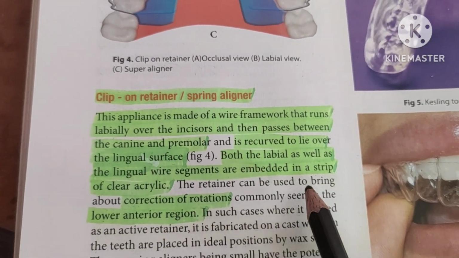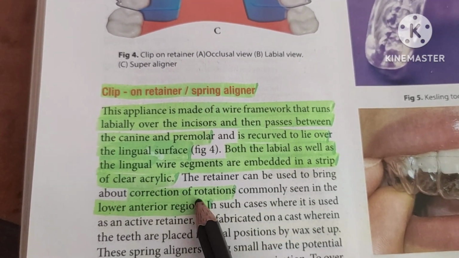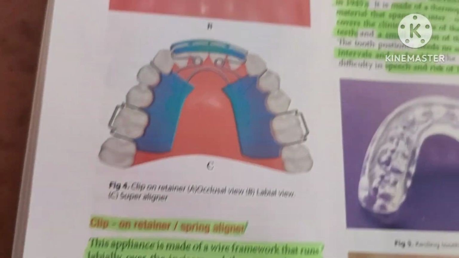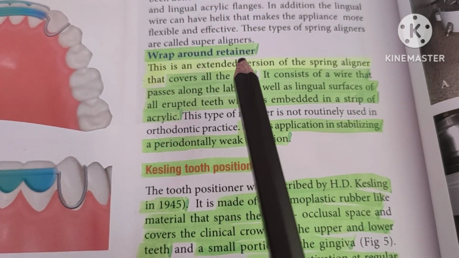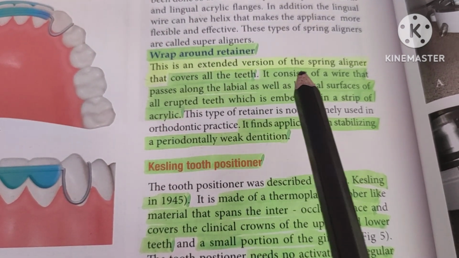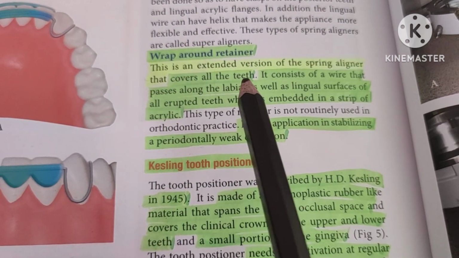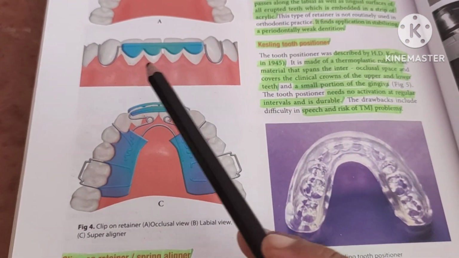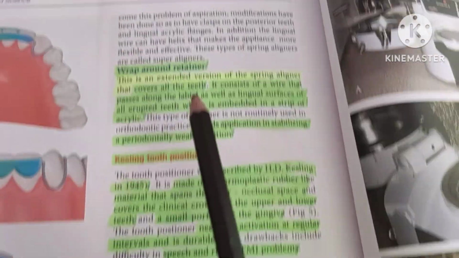This retainer can be used to bring about correction of the rotation commonly seen in the lower anterior region. Now the next is the wrap around retainer. This is an extended version of the spring aligner that covers all the teeth. As we know, the spring aligner covered only the anterior teeth. This covers all the teeth.